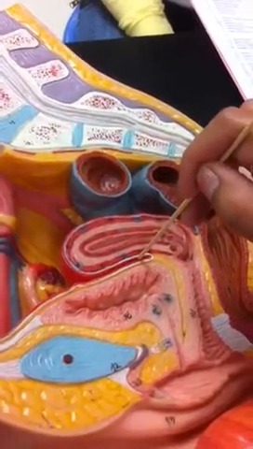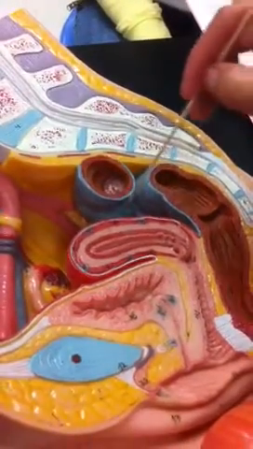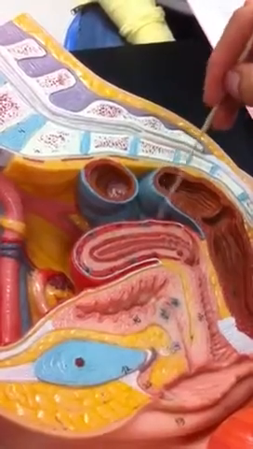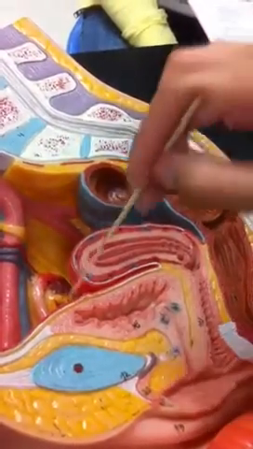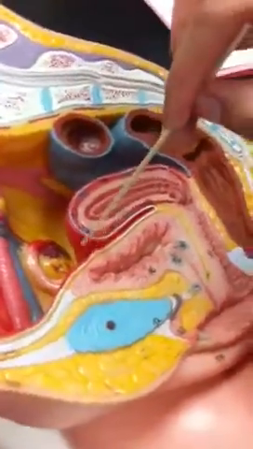The rectouterine pouch would be this portion here. The vesicouterine pouch is this section here.